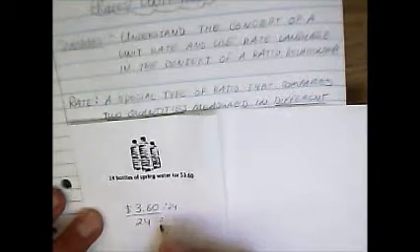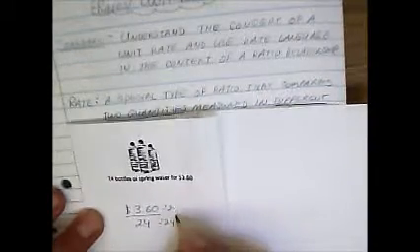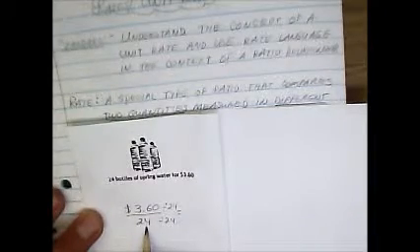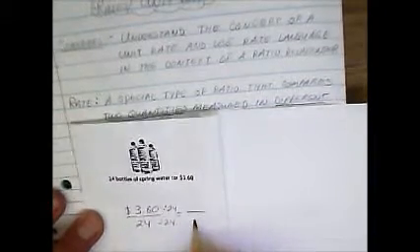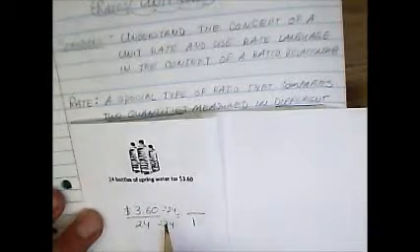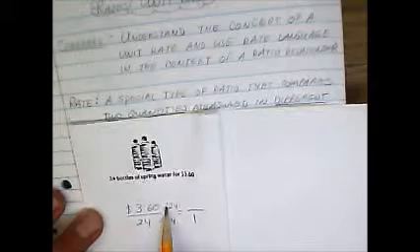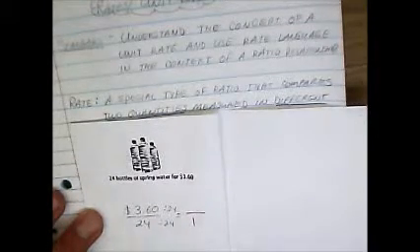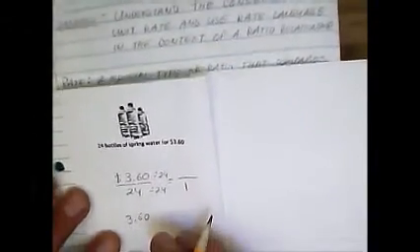Now I want to make a unit rate, so that means that my bottom number, this denominator, if you will, even though this isn't a fraction, we need to make that a 1. To do that, I have to divide that by 24, and to keep it equal, I need to divide the top number by 24 as well. So to do that over here, we have $3.60.